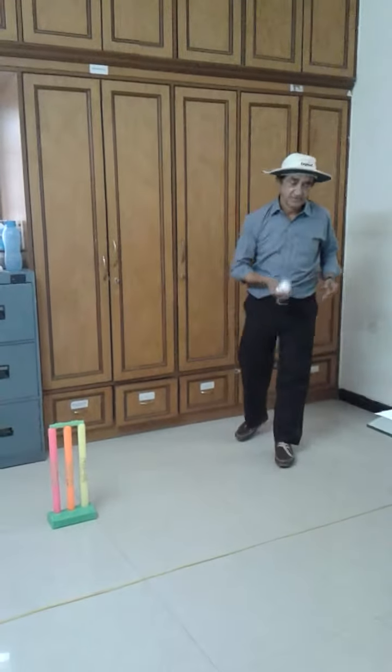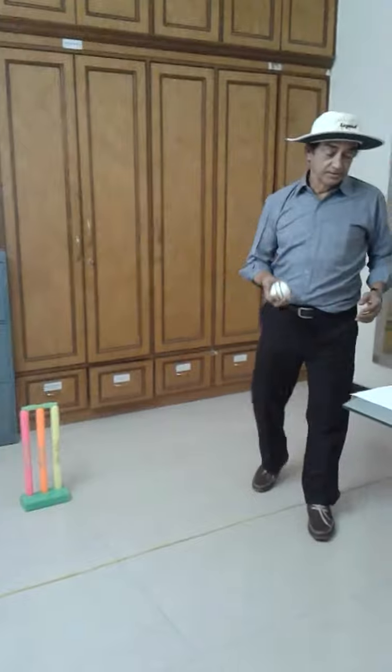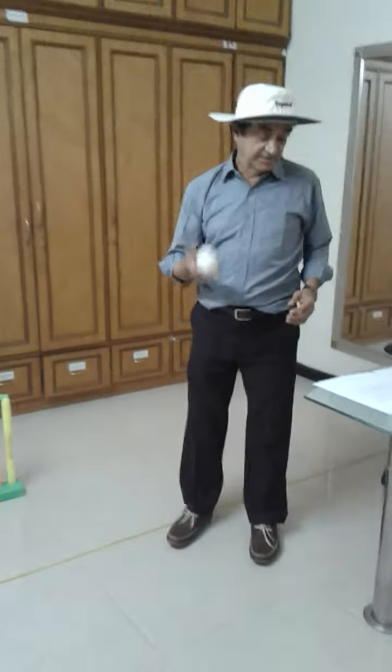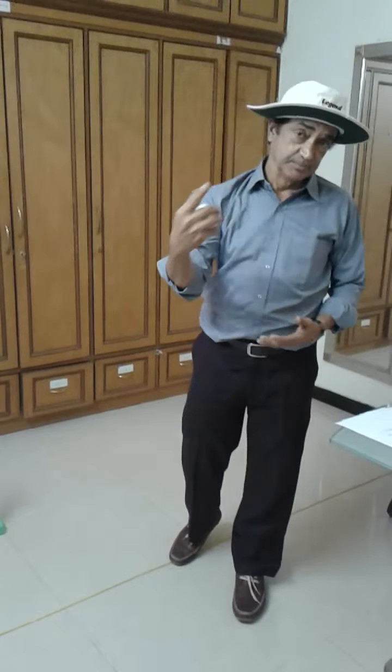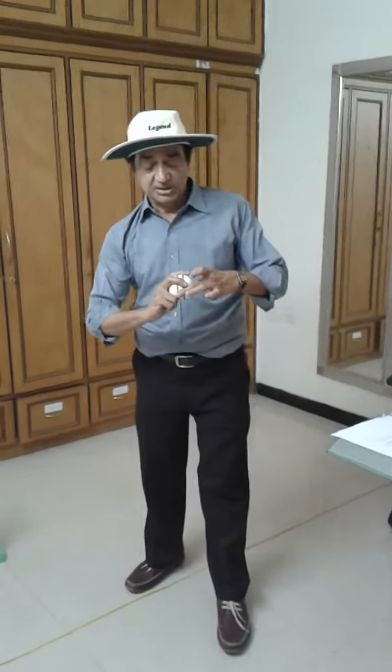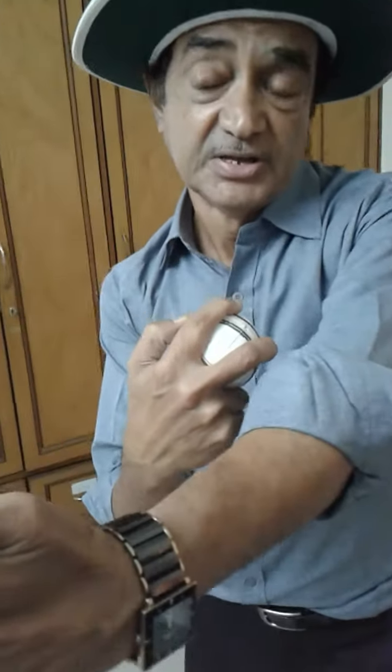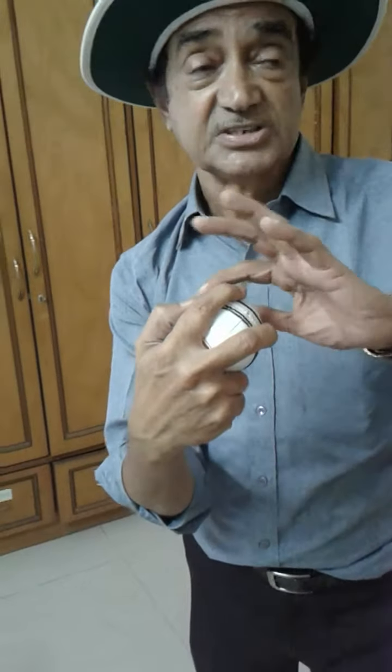And a doosra. In holding a doosra, you have to hold the ball in such a manner that your backhand faces towards the mid wicket and the seam angles towards the first slip. See, this is how the back of the hand faces mid wicket and the seam is angled towards the slip.